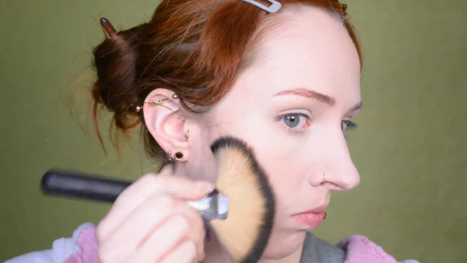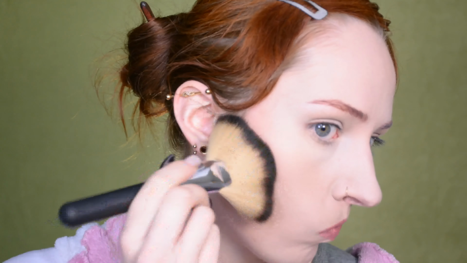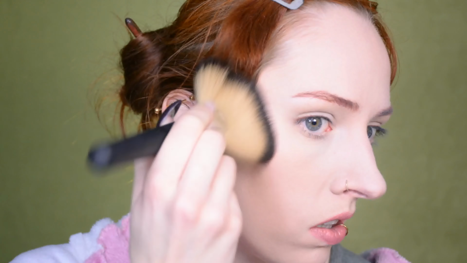But yeah, for that purpose I use a fan brush a lot. I don't always use the fan brush for this, but generally speaking I just use a brush that has very long hair and isn't too dense, because I want to build this up and I don't want to have a dark brown stripe randomly on my face. Also I feel like very soft face brushes are just better for blending out powders. So whatever brush you use, one that's not too dense and one that is very soft.